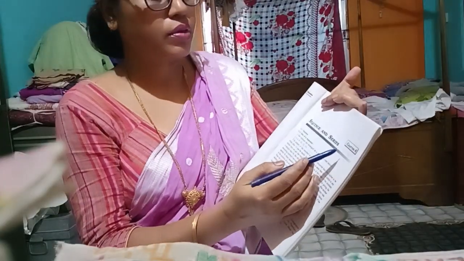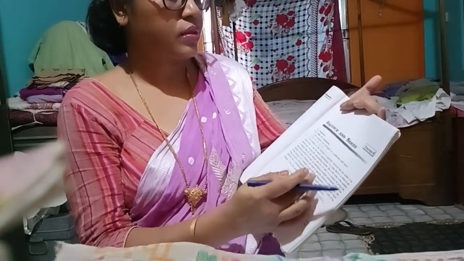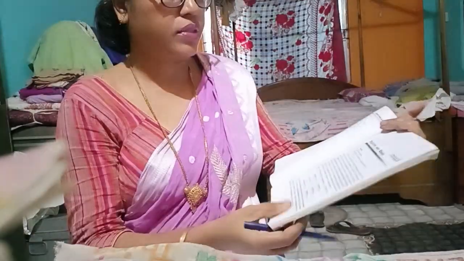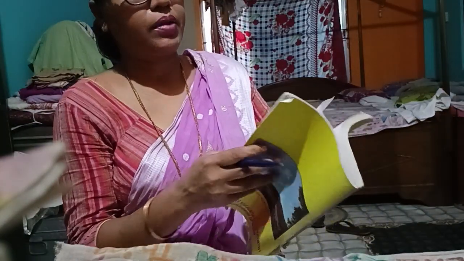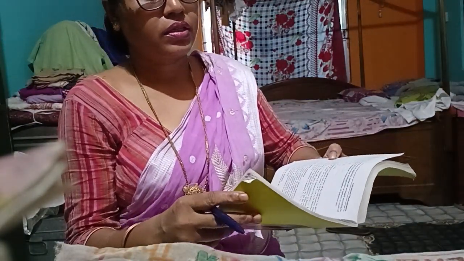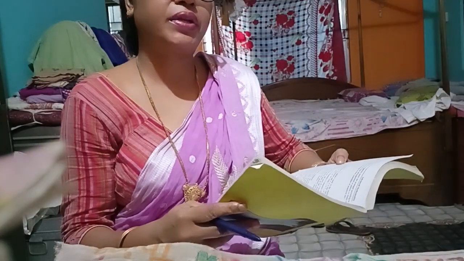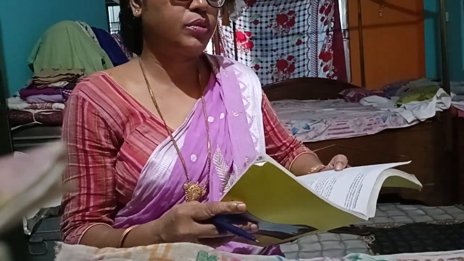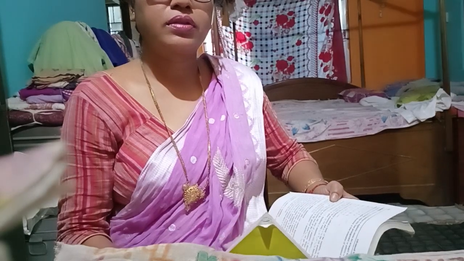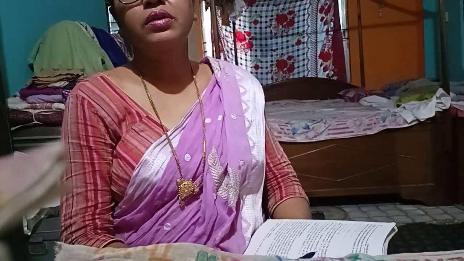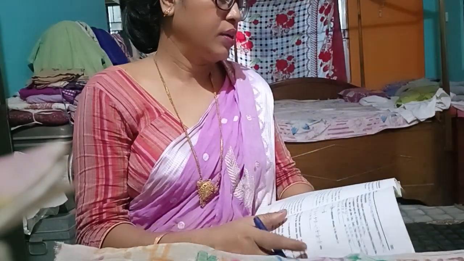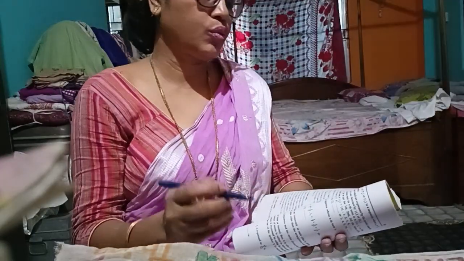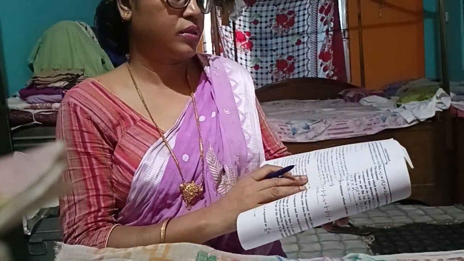Students, our lesson is sequence and series. What is a sequence? When a given pattern is arranged according to a definite rule, that is known as a sequence.